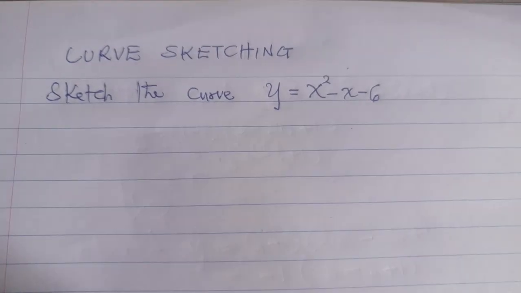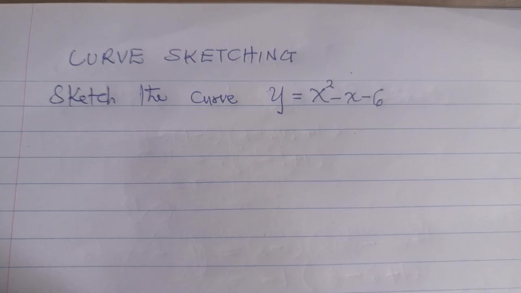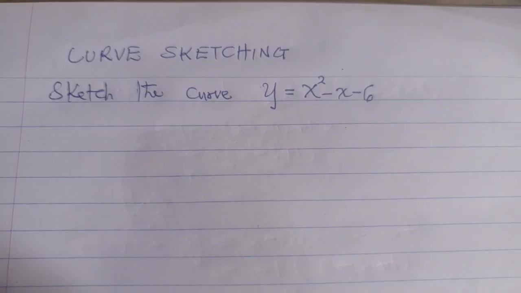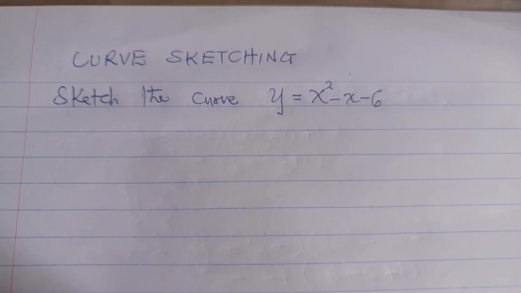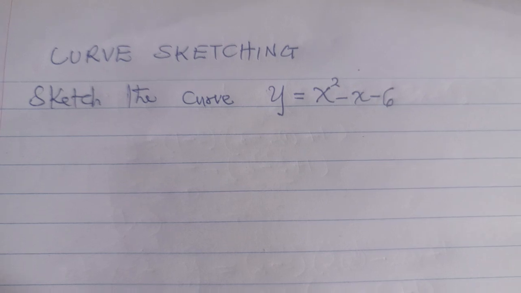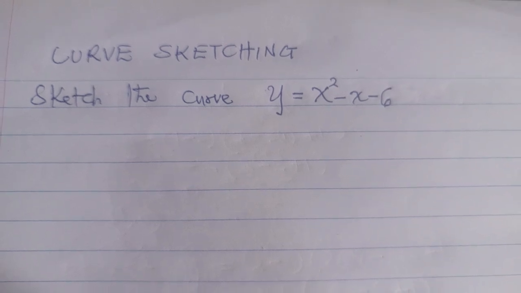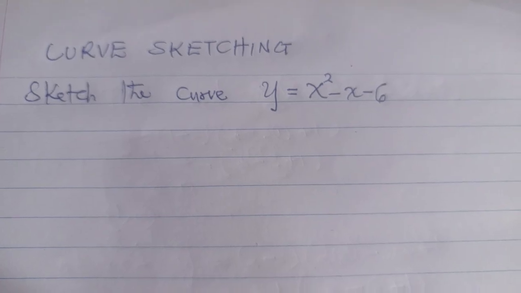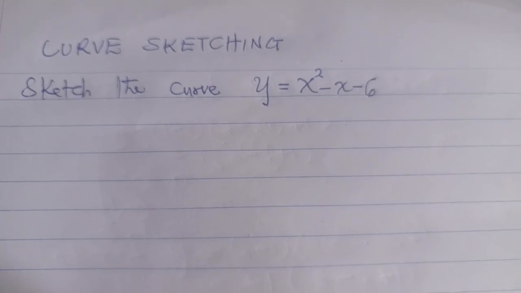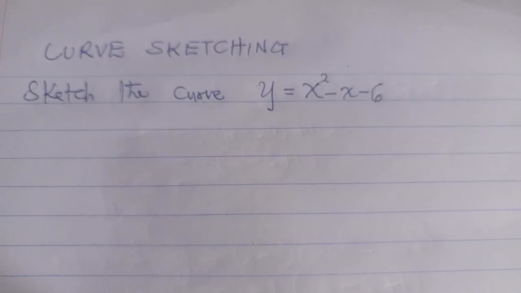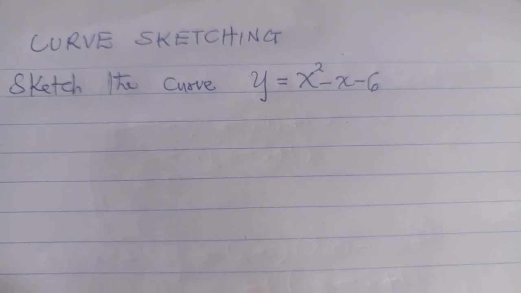Now, today in this session, I would want us to look at a common problem that is asked in calculus, that one of sketching a curve. Like what we have here, we are asked to sketch the curve whose function or equation is given as y is equal to x squared minus x minus 6. This is actually a quadratic function.